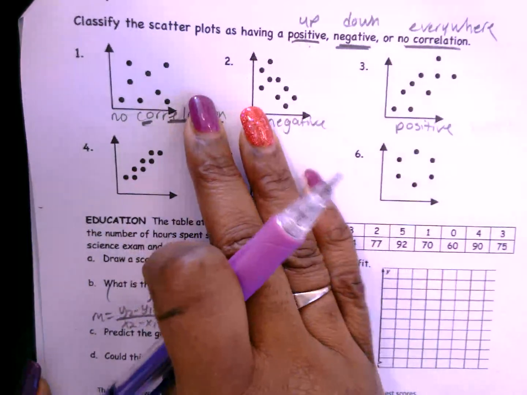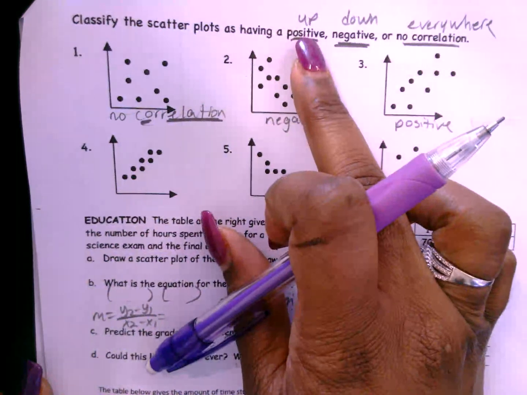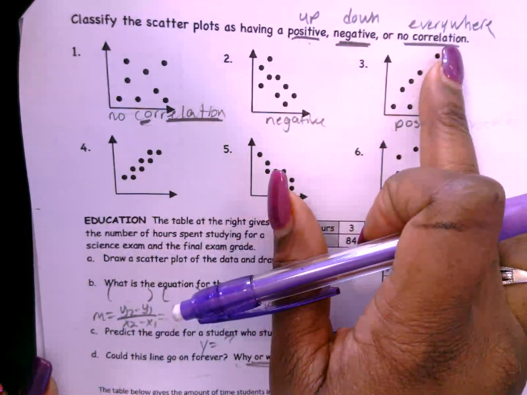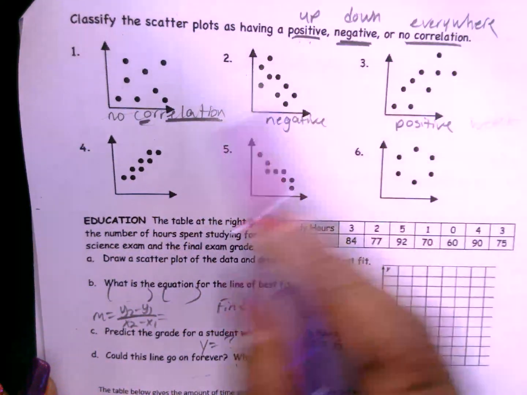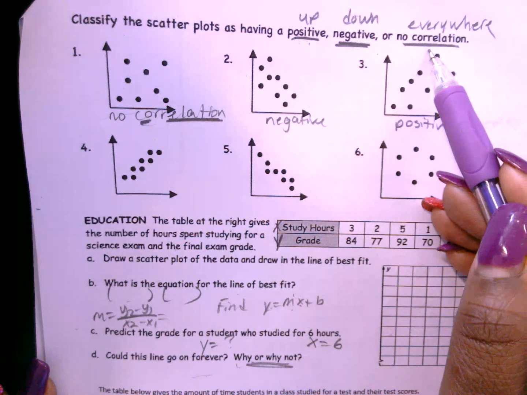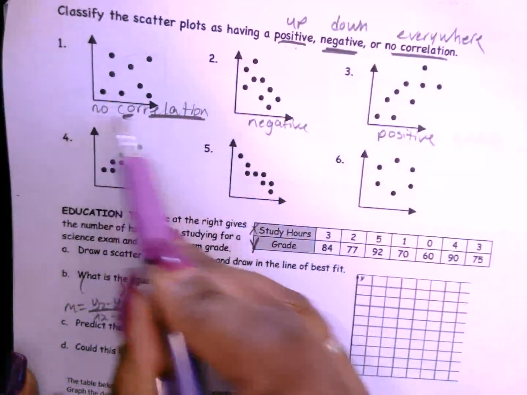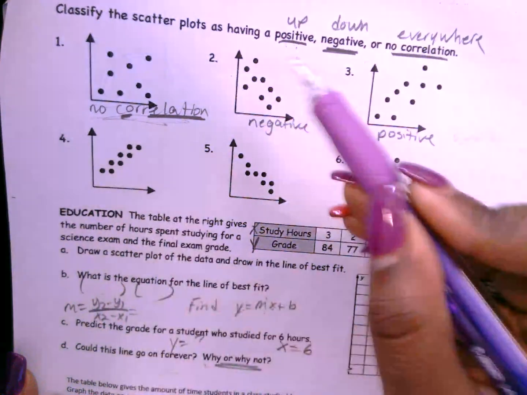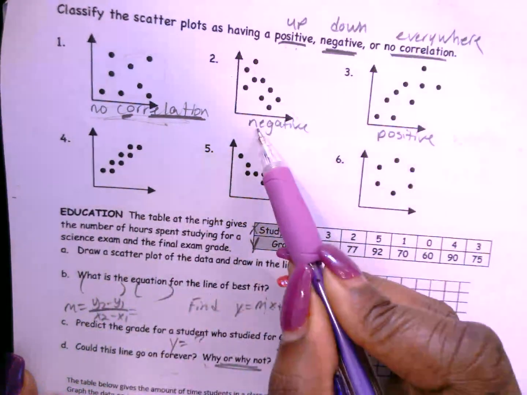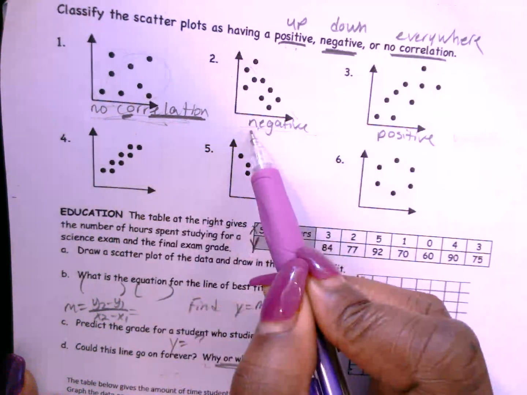All right, so Monday, all we did was classify if it was a positive correlation, negative, or no correlation. Positive correlation if the points are going up, negative if the points are going down, and no correlation if the points are everywhere. So look, the points are everywhere here. That's why I wrote no correlation. The points are going down. That's why this is a negative correlation. Sorry, this is no, this is negative.